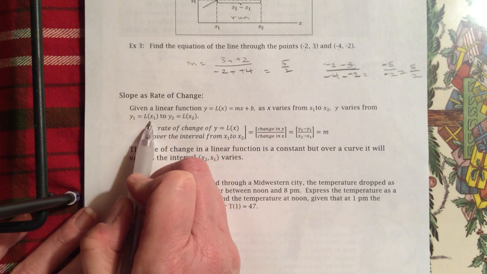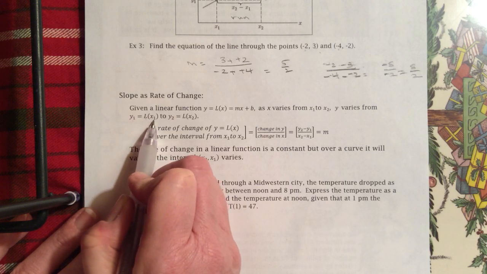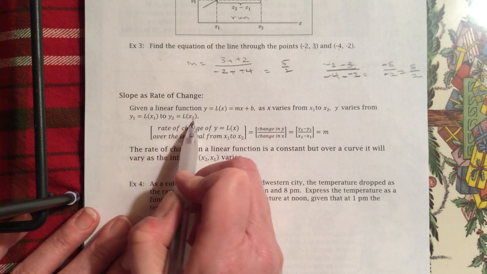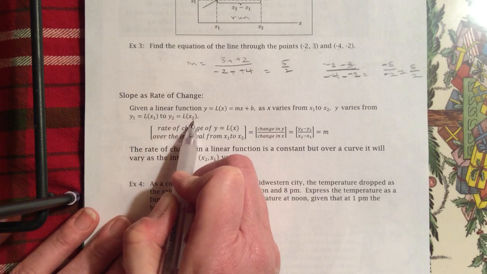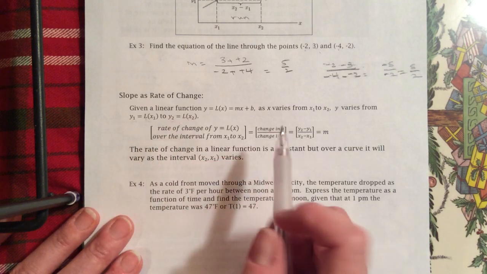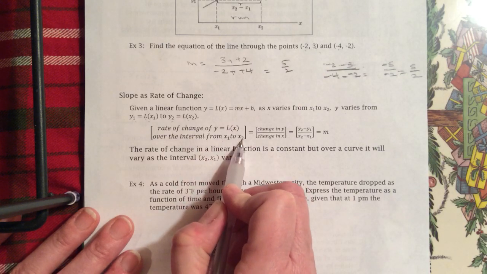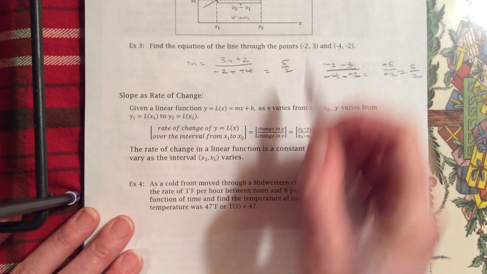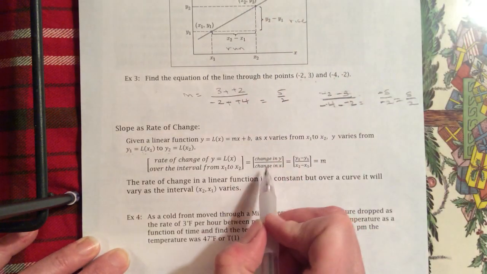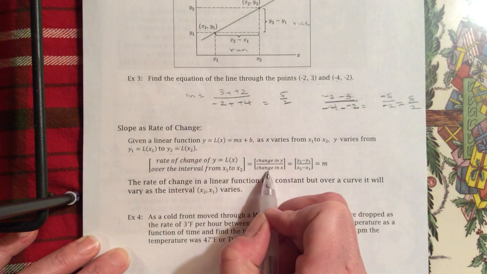And using function notation, the y value for y1 is going to be the function evaluated at x1. And the y value for the second point is going to be the function evaluated at the second point's x value. So this again is just function notation for y1 and y2. And the way we calculate a rate of change then, if we go from x1 to x2, is we think about the change in y, which is the subtraction of these two y values, and the change in x, which is the subtraction of these two x values, and we make that a fraction.